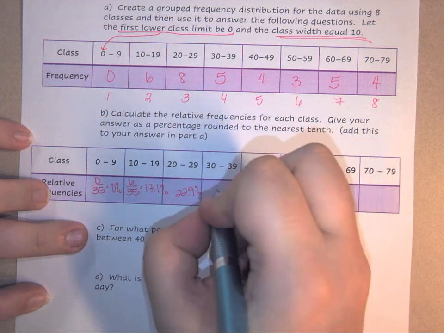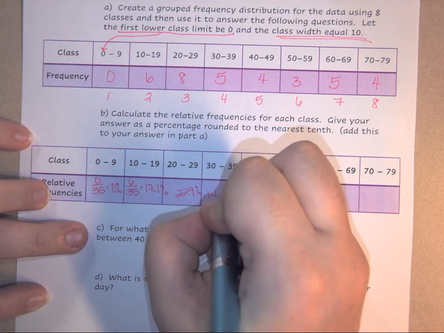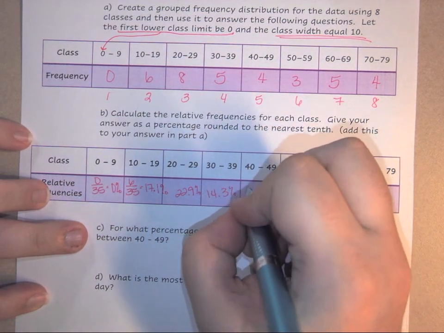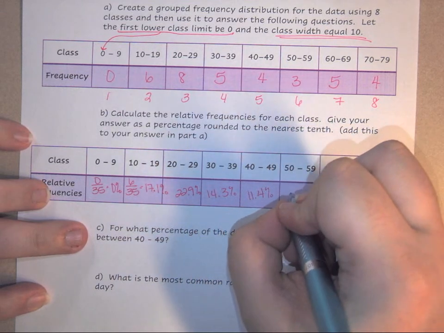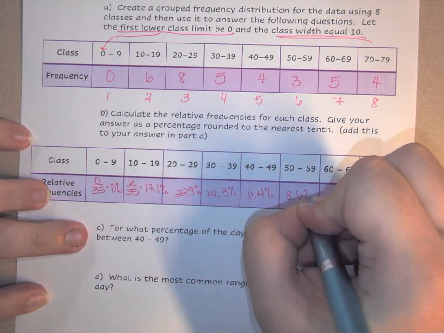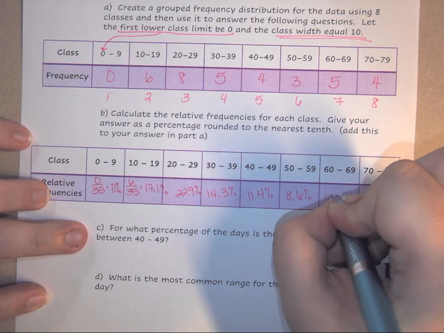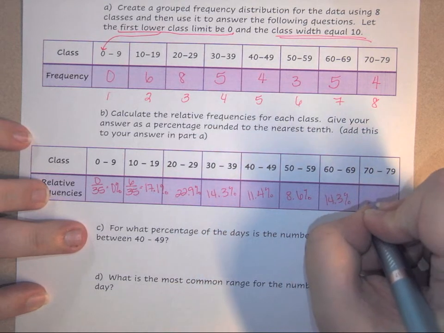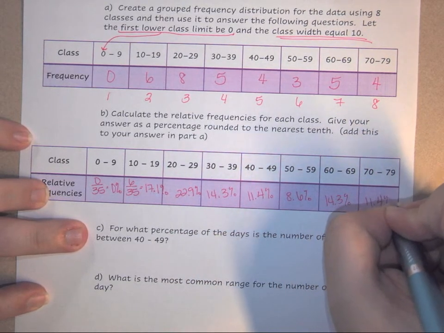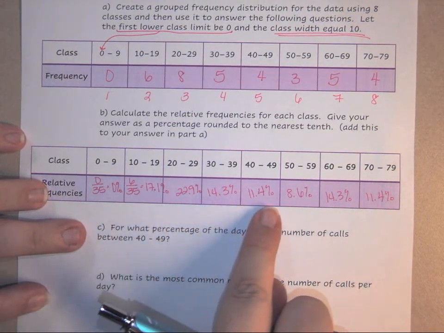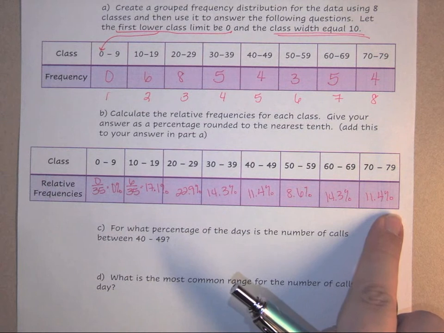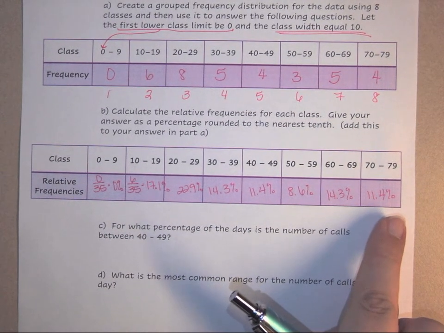The rest of the percentages are 22.9%, 14.3%, 11.4%, 8.6%, 14.3%, and 11.4%. Now I would highly recommend you go in and you calculate each one of these percentages by yourself just to make sure that you have a good comprehension of what it is we're doing.